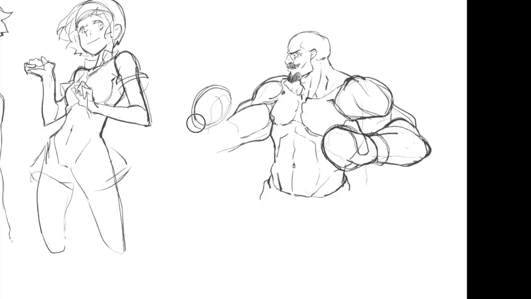So when you think about drawing a muscular character, just follow your knowledge of your anatomy study, but don't always draw every single muscle as a separate shape. Fewer lines is actually better to describe.